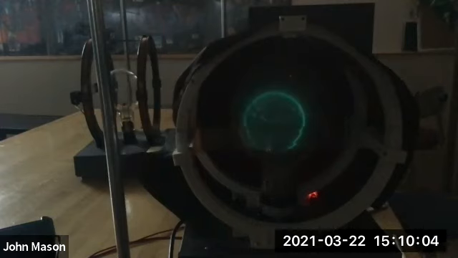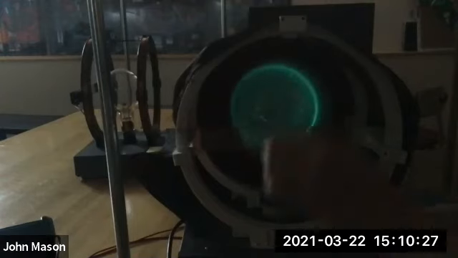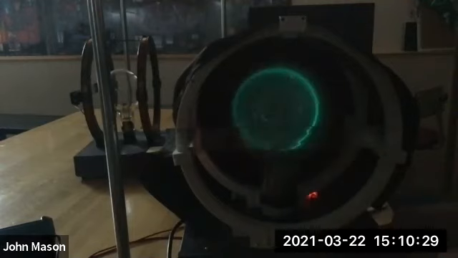And then for the next set of data points, we try to adjust the current a little bit, which is actually kind of the hard part to do, because this knob doesn't really want to change current very much. So maybe I'll try to get one more measurement.